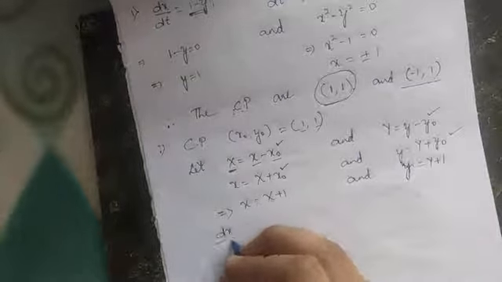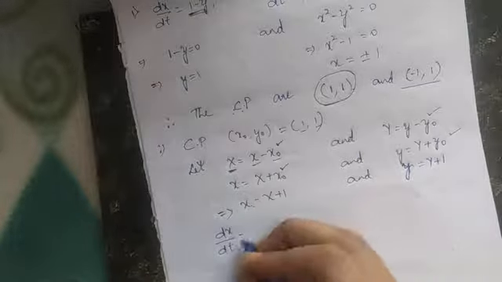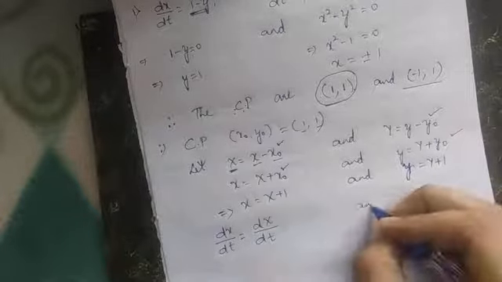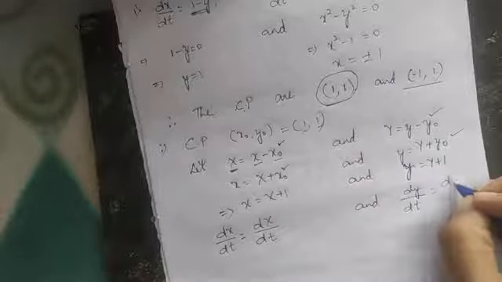That means dx by dt is equal to d capital X by dt and dy by dt is equal to d capital Y by dt. From the given system of equations, I know what is dx by dt and dy by dt. So substitute those values here.